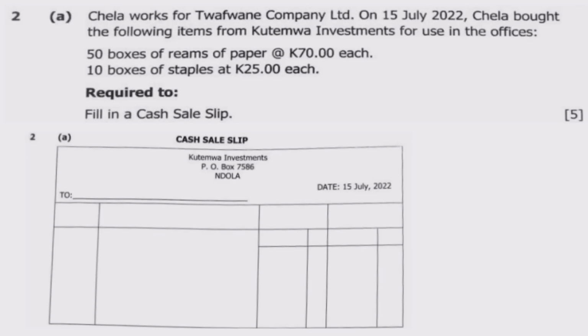It will be there already prepared, and the number will be indicated. Now once you have got this cash sale slip, all you need to do is look at the details that are given. Sometimes you will find these details are not there, so you should know.